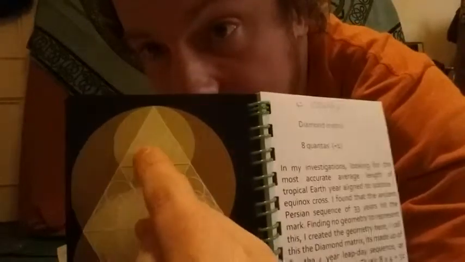Here in each of these you can see there's 3 circles with a circle in the middle and a triangle connecting the points of the outer circles. That's one leap day period, 4 years. And there's 1, 2, 3, 4, 5, 6, 7, 8 of them in the geometry. But there's this extra year here in the middle.